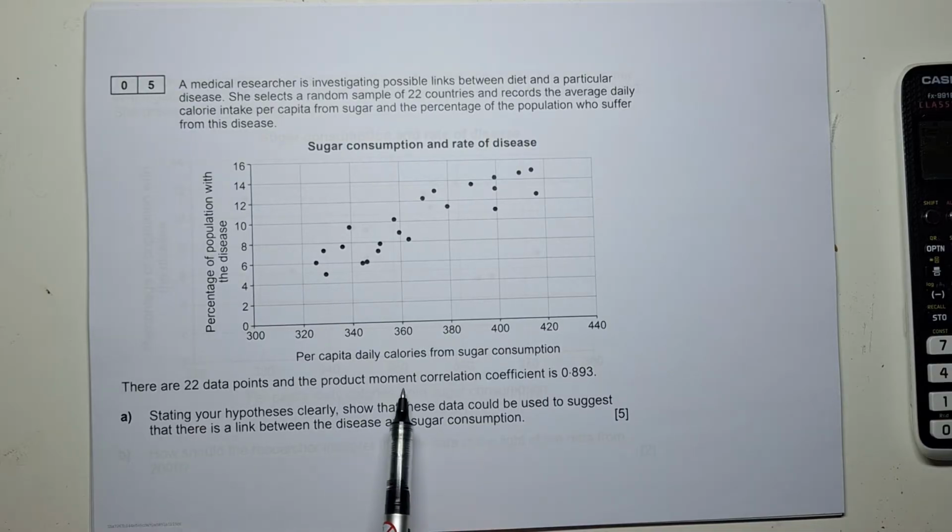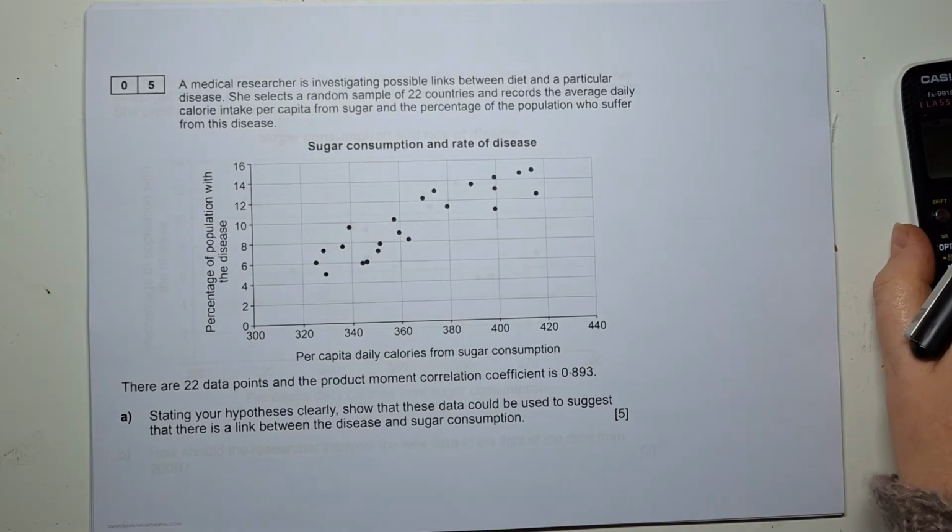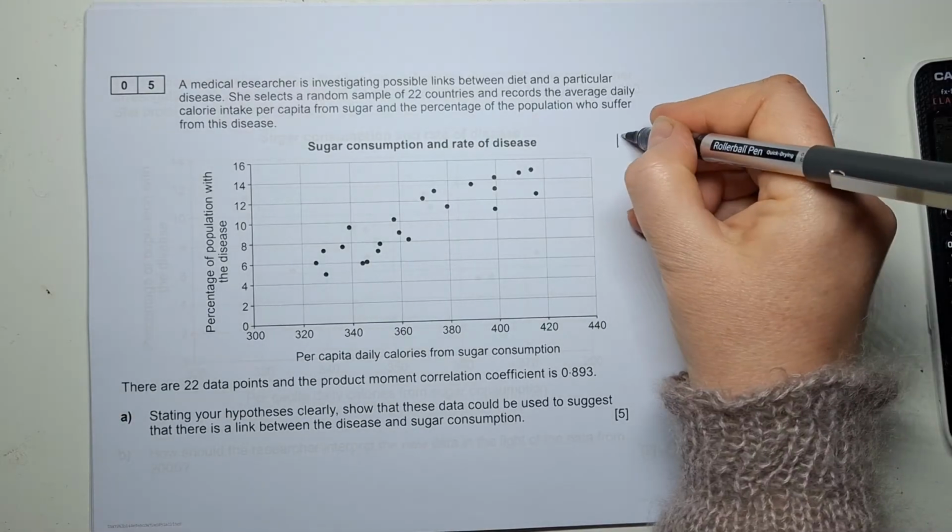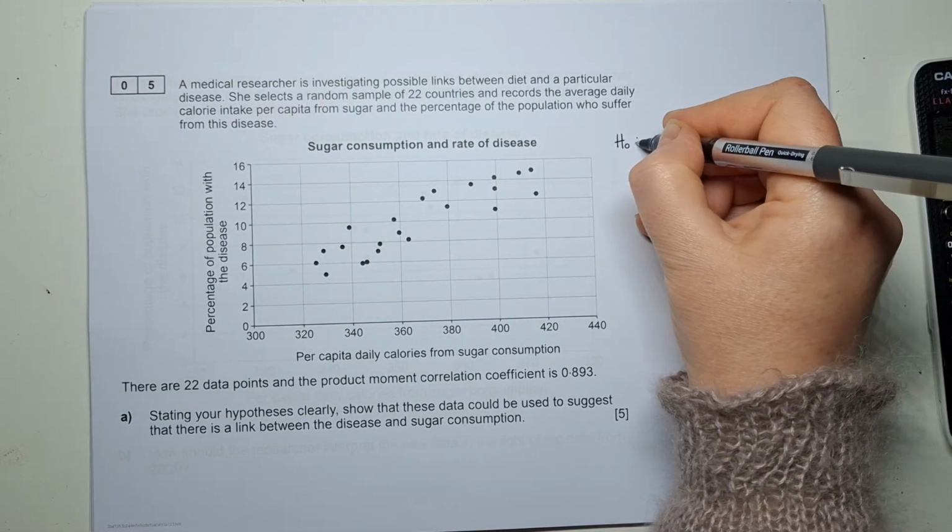We're told the product moment correlation coefficient is 0.893. Okay. So we're looking for a hypothesis test which should show the data does suggest there is a link between them. Okay. So our first step again is to write down our H0 and our H1.